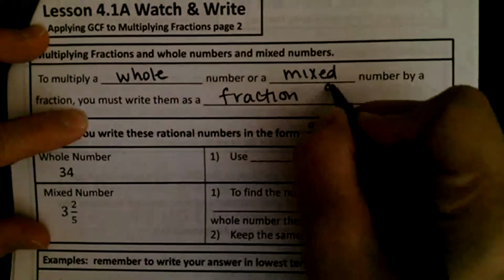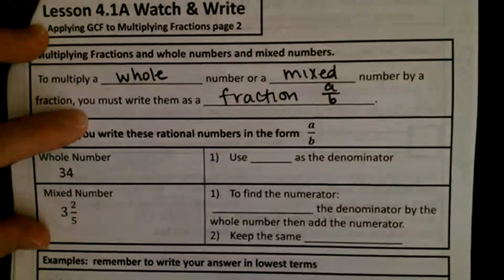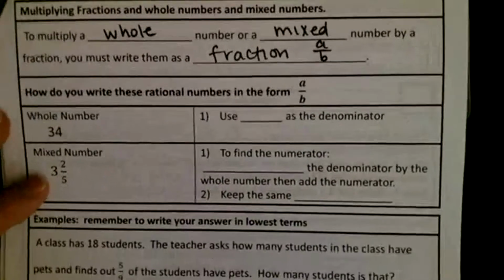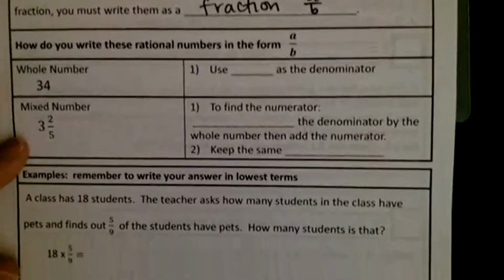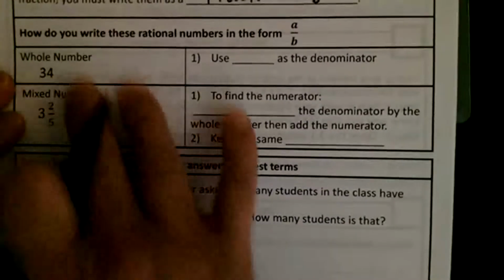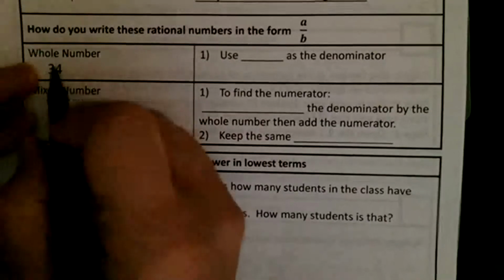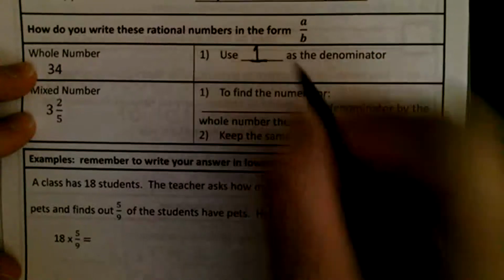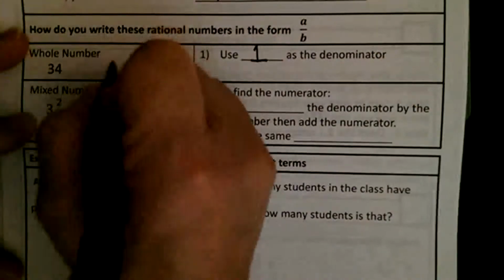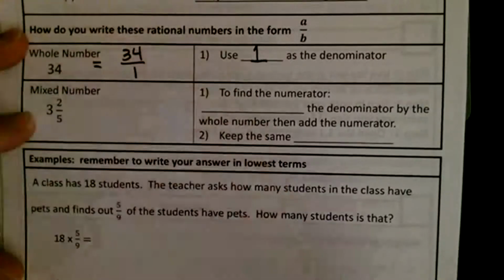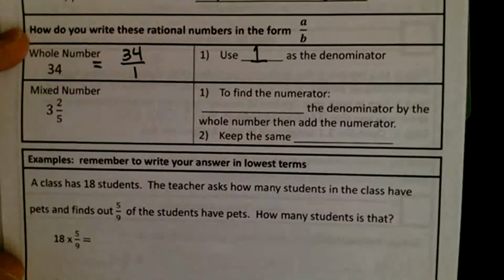Okay, basically A over B, fractions. Okay, how do you write these rational numbers in fraction form? This is just a little review because we did this in the last module. To write a whole number as a fraction, you use a 1 as the denominator. So you do 34 over 1. That is the same as 34.